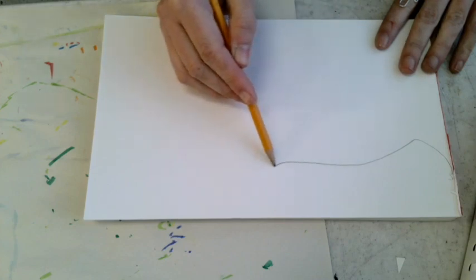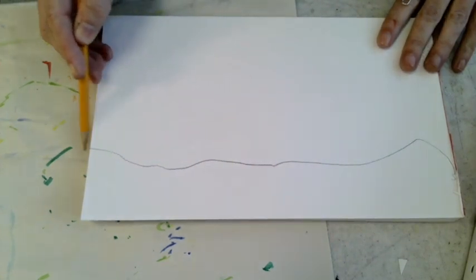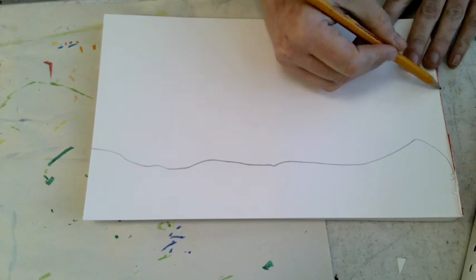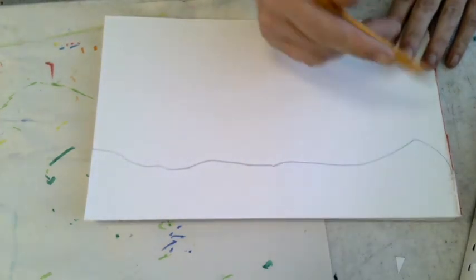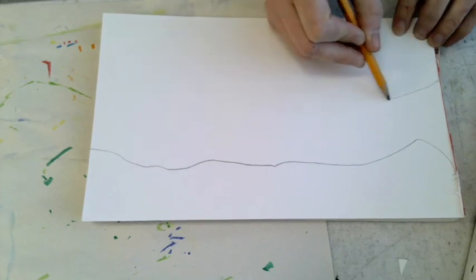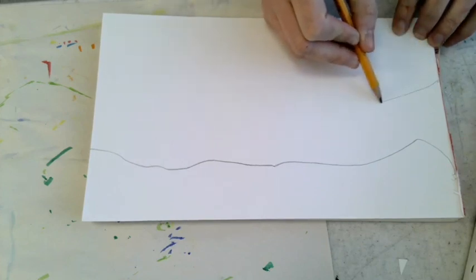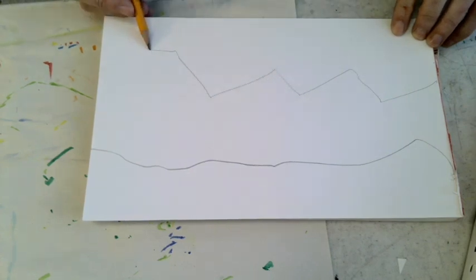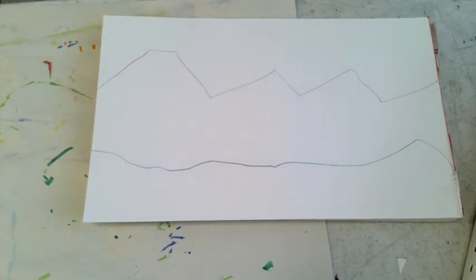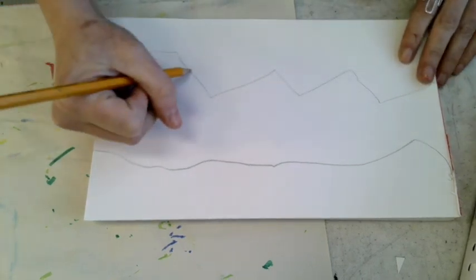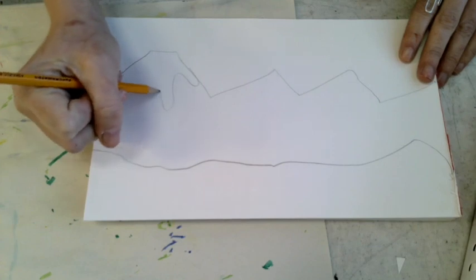I'm going to make a hilly ground. Then we need to add our horizon line. This is where the land meets the sky. I'm going to do some mountains, and then one giant volcano, because that seems like a dinosaur thing, right? A volcano? That was a vibe.